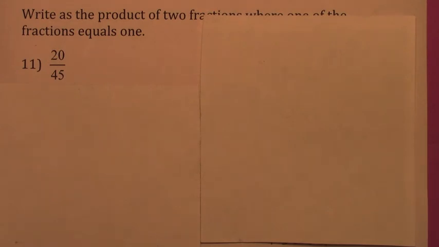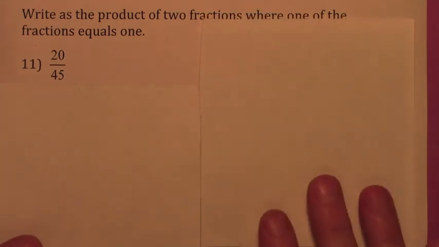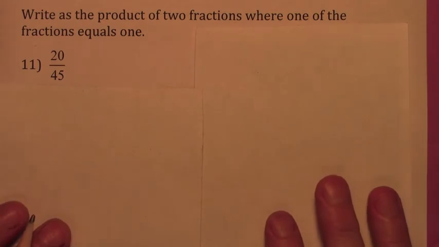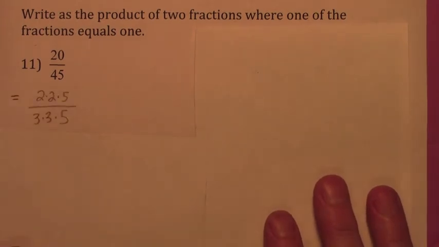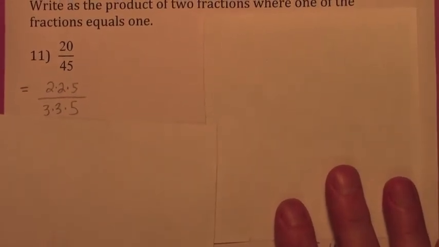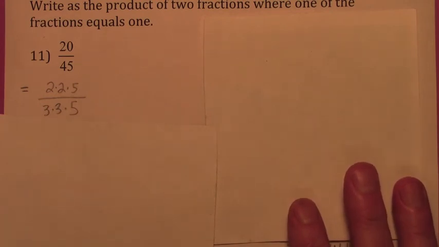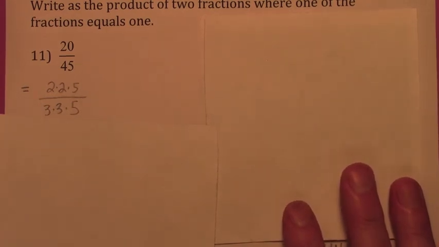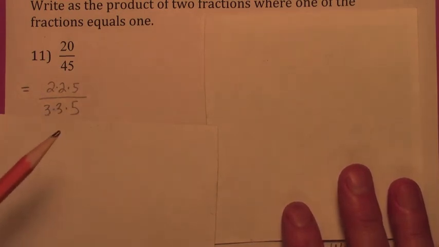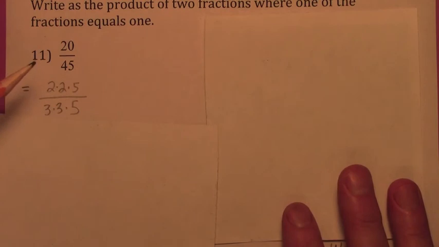Okay, so again, what we're trying to do is write this as the product of two fractions, where one of them equals 1. So if you factor the top and bottom, you'll get really good at it because the numbers are the same numbers over and over again. You're not going to be asked to factor like 648 or anything like that. You'll probably be good enough at it that you can just go right to the answer. You might not have to go to 4 times 5. You may be able to go right to here eventually.